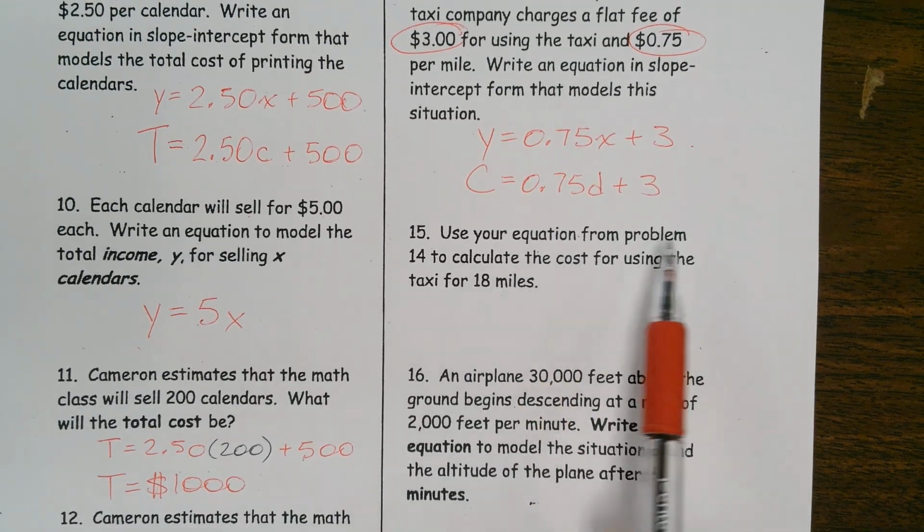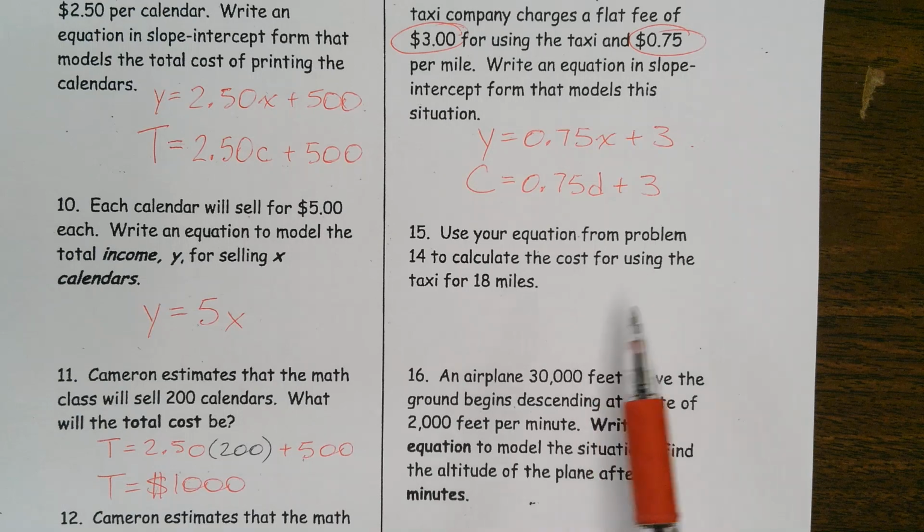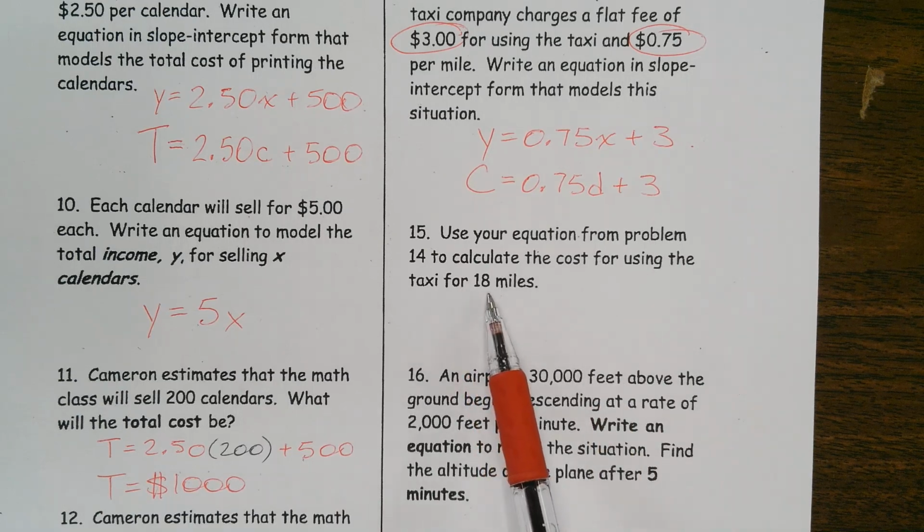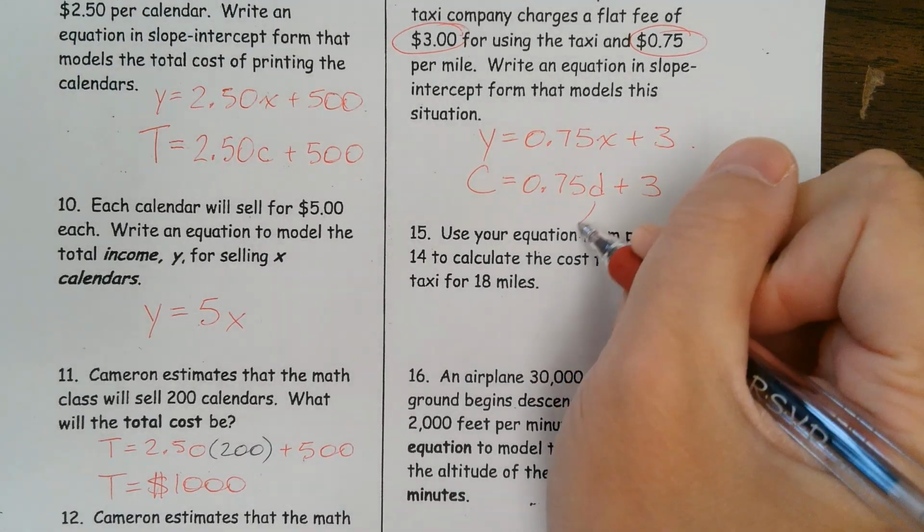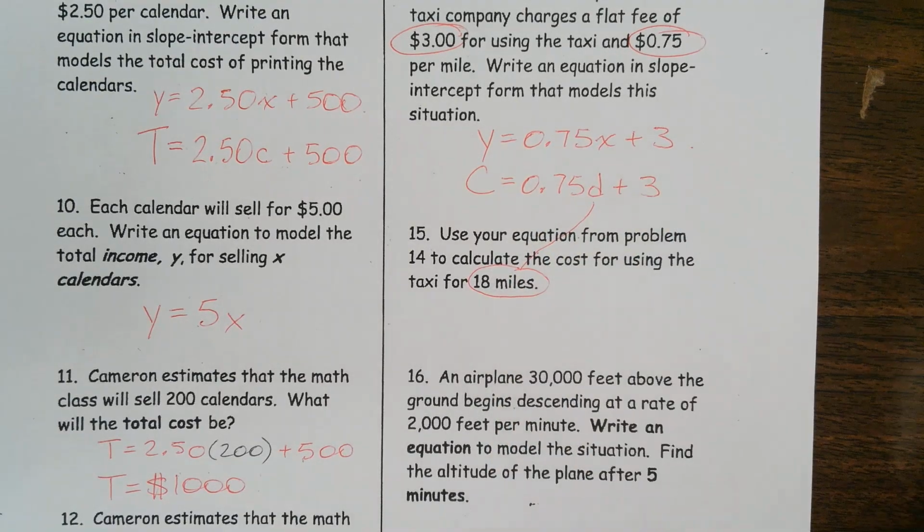Okay, use your equation from problem 14 to calculate the cost for riding the taxi for 18 miles. Where do I sub in that 18 miles then? For d, because it's distance. See how useful that letter is now?